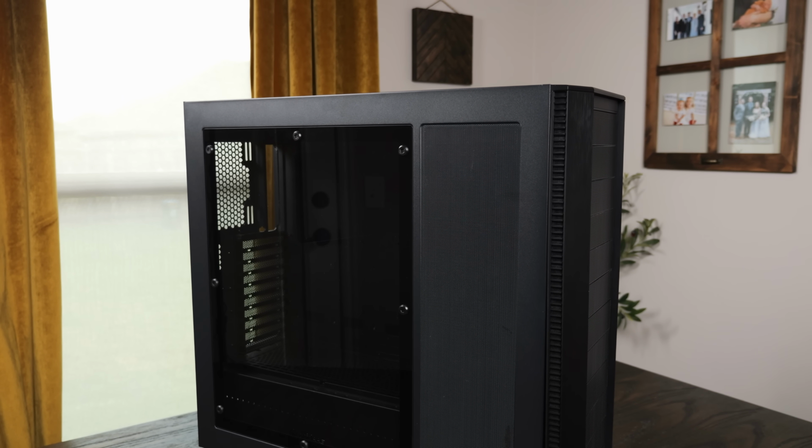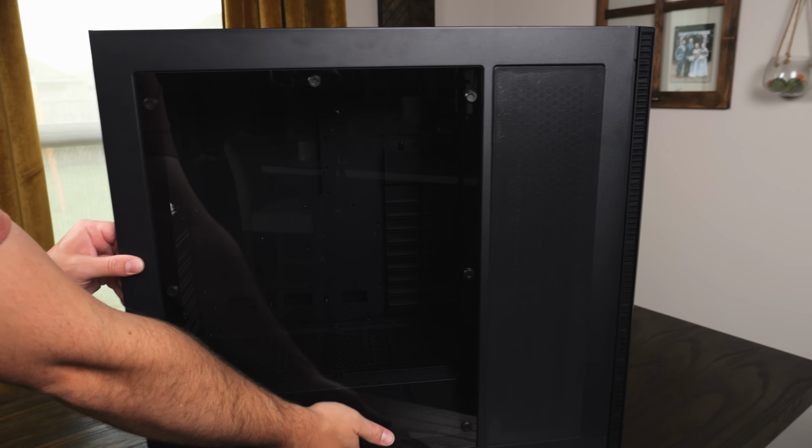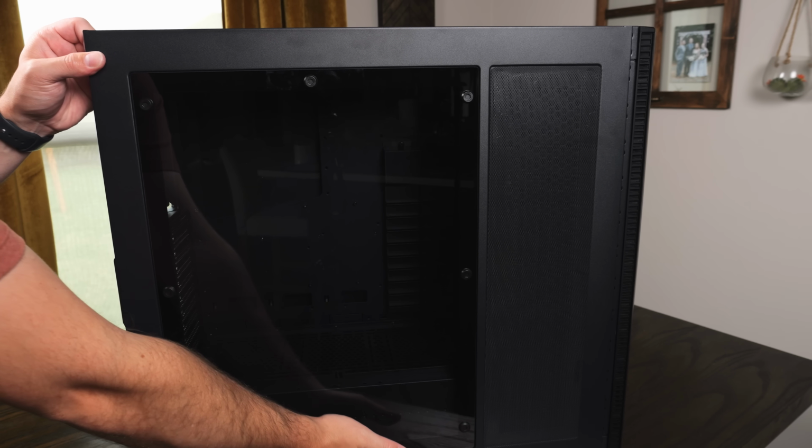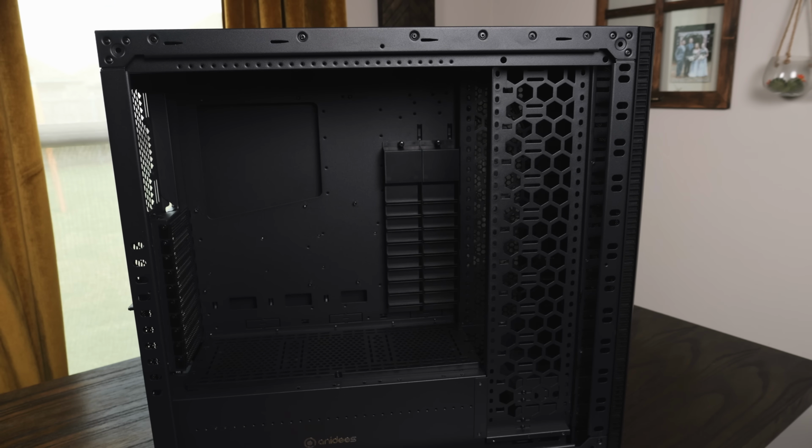One of the first things that bothered me were the side panels. They don't have captive screws, and there isn't a hinge or mechanism to help get the panels off. They just slide backwards and come off like any other cheaper case. I realize these are nitpicks, but I think it's fair to nitpick when you're paying this much money.